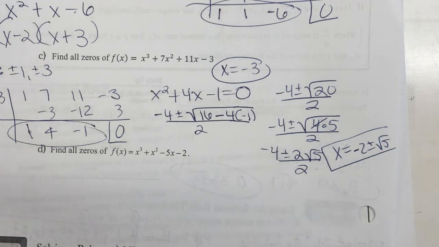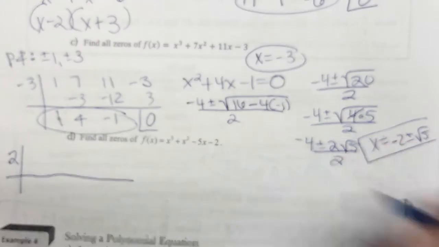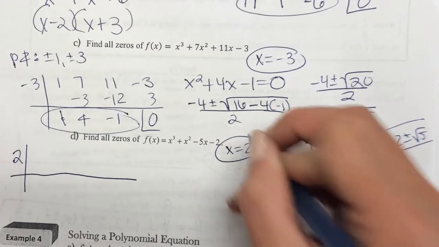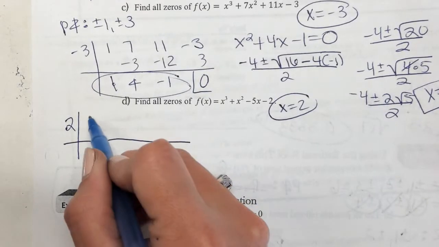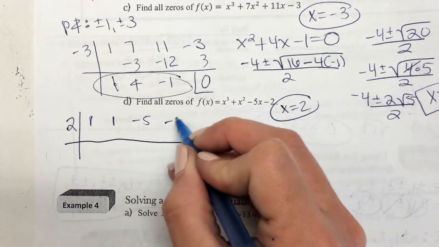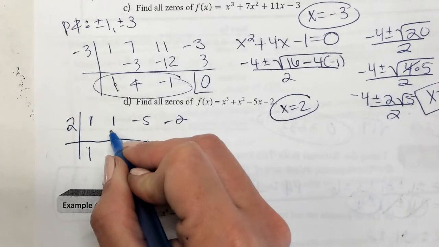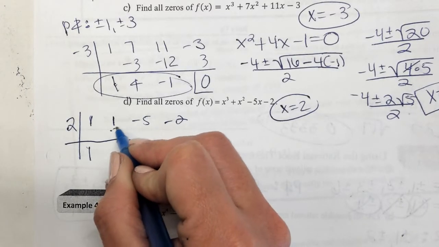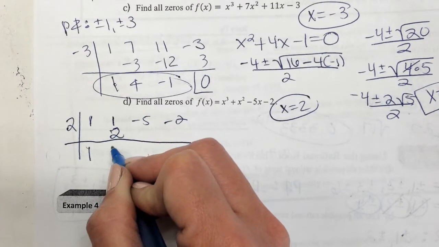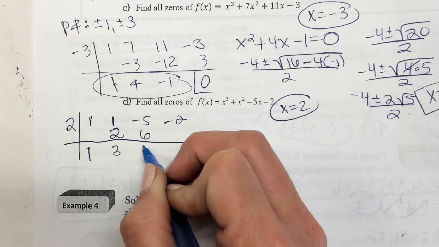Did y'all find a 0 that worked? 2? Okay. So 2 works, so we'll put x equals 2. Darian, tell me the coefficients that go up here. 1, -5, -2. Alright, Ransom, tell me what goes here. 1. Antonio, what goes here? 2. Amber? 3. Justin? Colby?